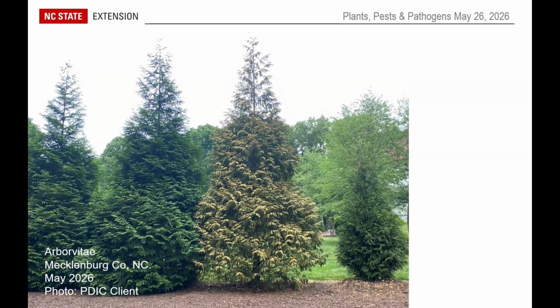Although I'm not sure that it really needs drought to affect arborvitaes. But I use this as an example of armillaria root rot, which is something to be on the lookout for. Notice that they had already lost a tree here and replanted it, and then another one went down in the line.